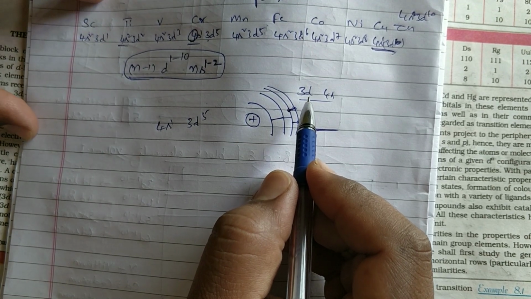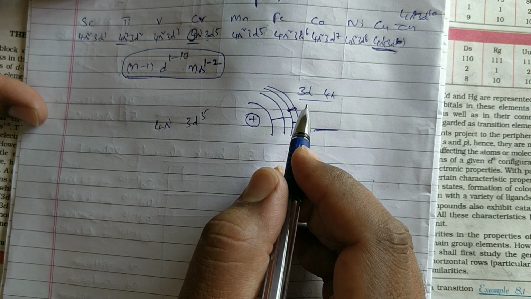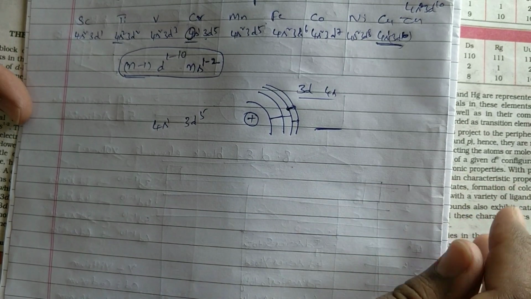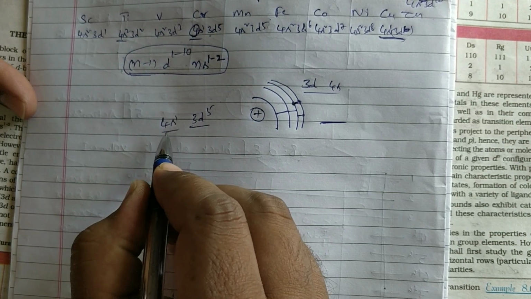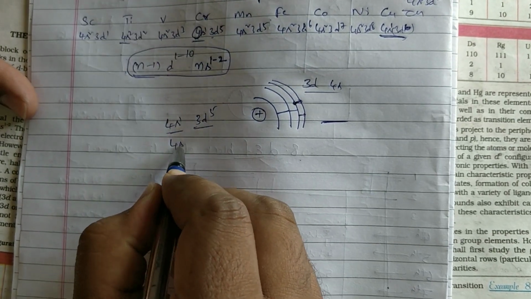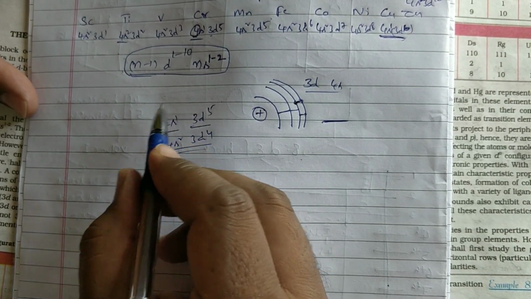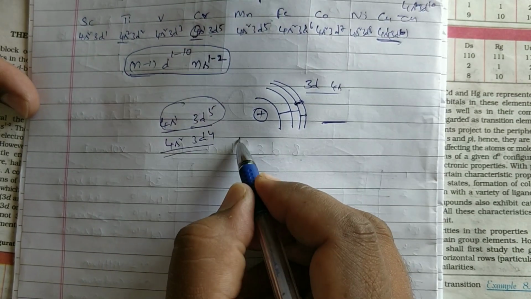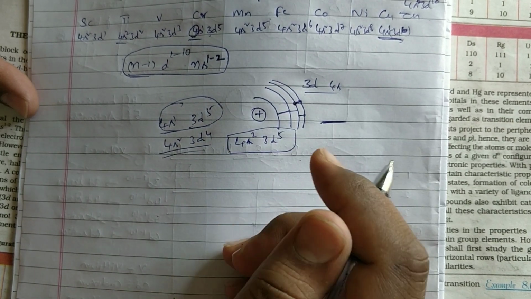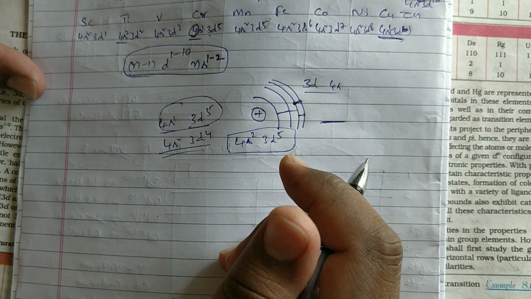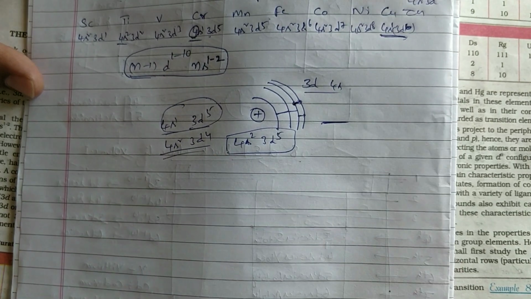Along with that we can write one more reason, that is, half-filled configurations and fully filled configurations are more stable when compared to other configurations. According to that, the 3d5 4s1 configuration is more stable when compared to 4s2 3d4. This configuration is not stable. That's why chromium is converted to this configuration immediately, and even copper also changes to its configuration easily because of the less stable nature. Is it clear? This is the introduction part and general electronic configuration of these elements.